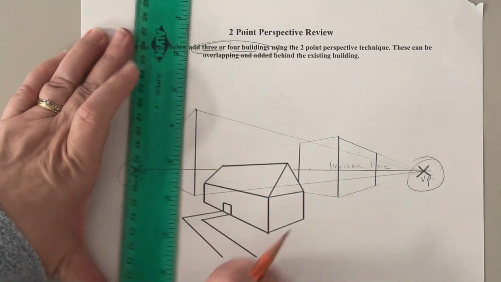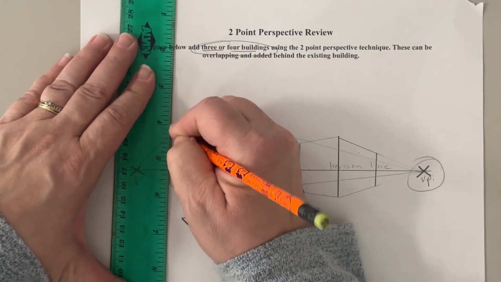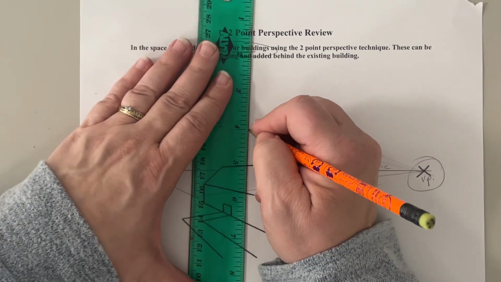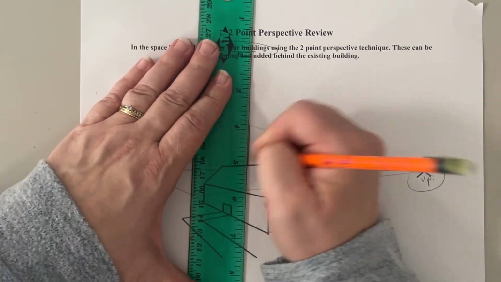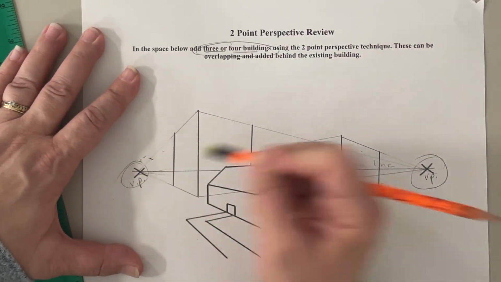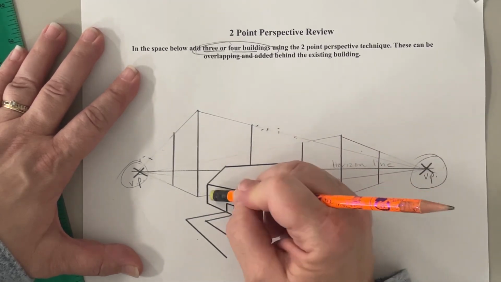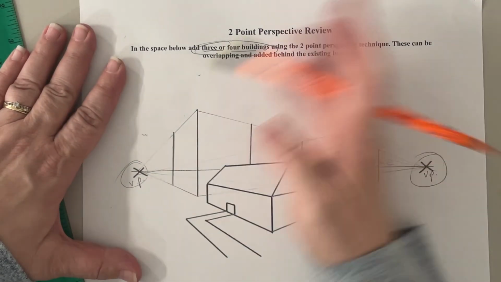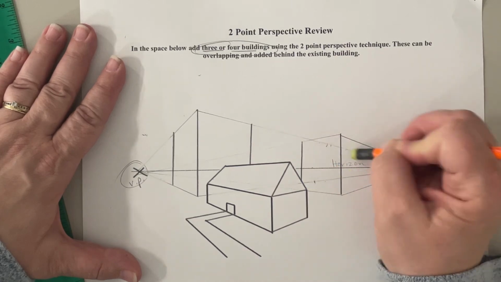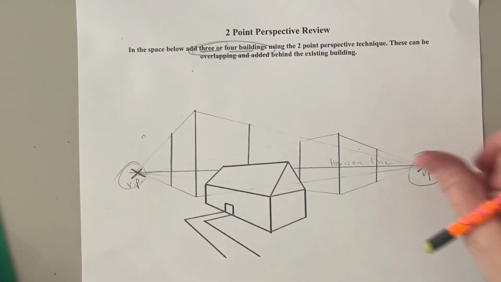And then once they go back in space, I'm going to use vertical lines to establish the thickness or the sides of my building or structure. And again, I'm going to erase what is not necessary. This one overlaps with the first building that was on the worksheet, so I can just erase what I know is not going to be necessary, okay?